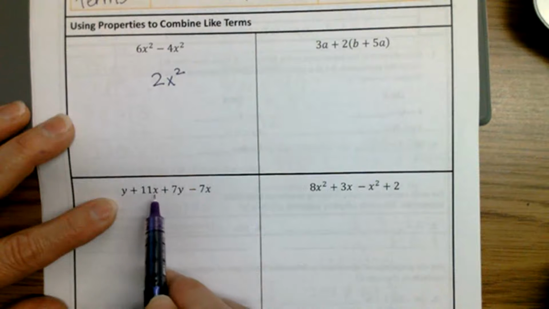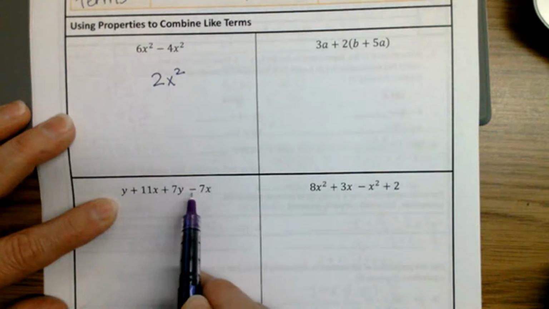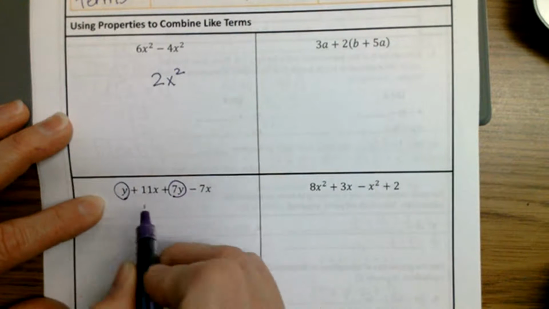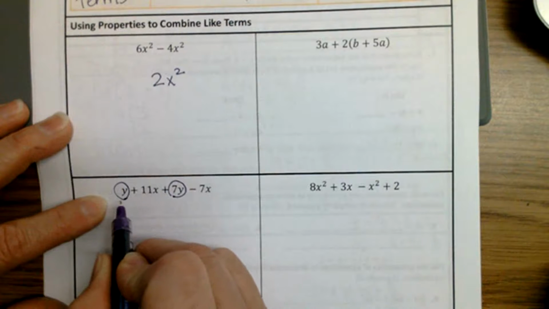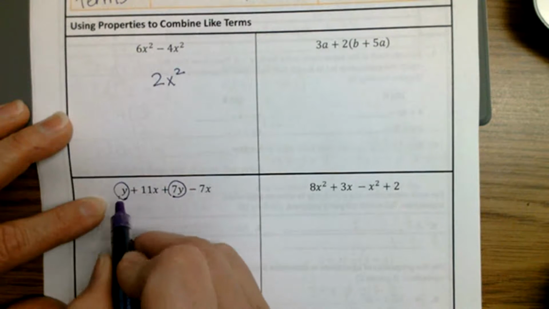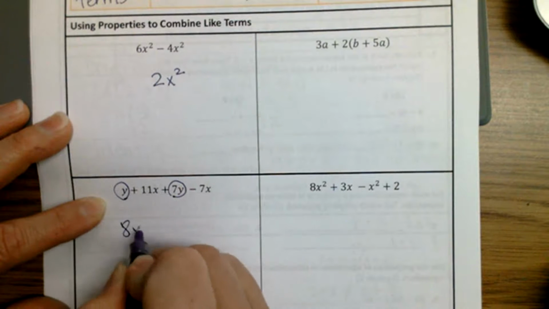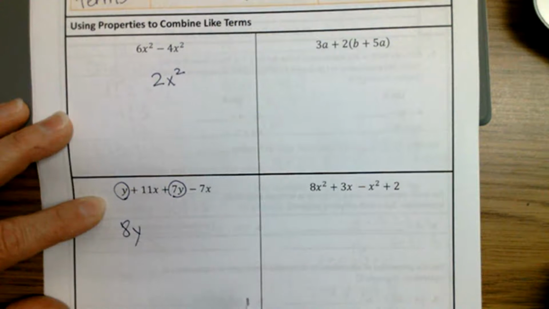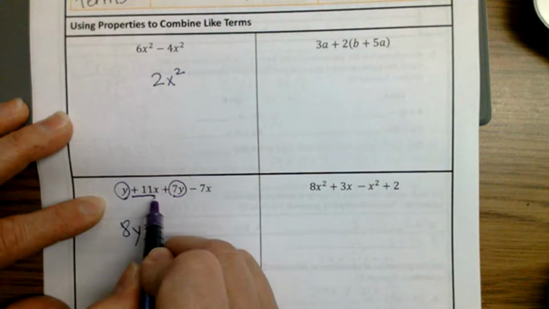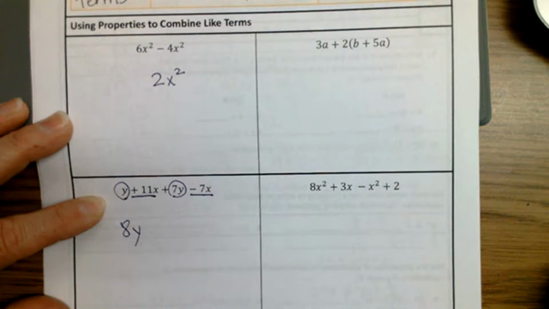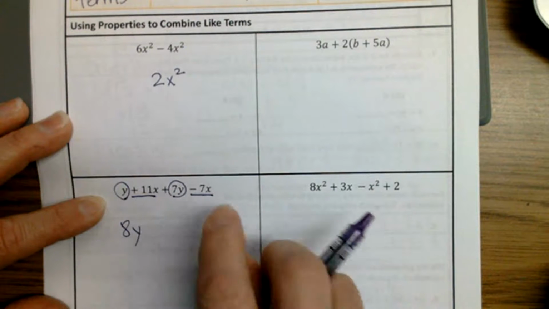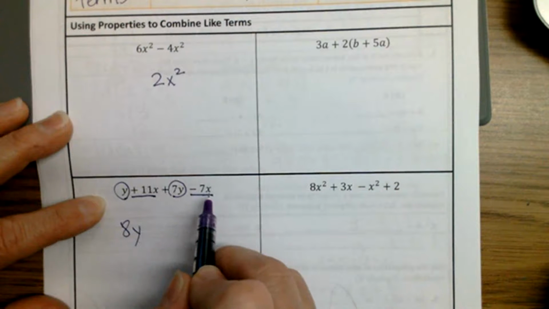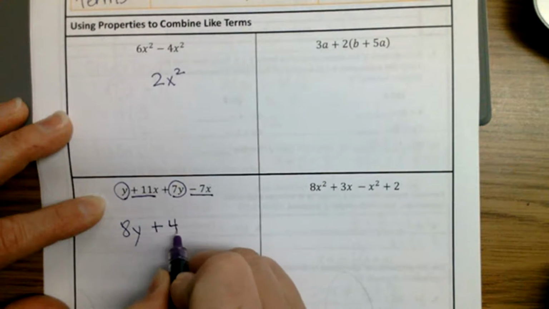We have y plus 11x plus 7y minus 7x. So here's a y, here's a y. Remember, there's no coefficient, but that means the coefficient is 1. So 1y plus 7y is 8y. And I can do that because they both have the same variable raised to the same power. Then I have 11x minus 7x. And again, same variable raised to the same power, so I can combine them. 11x minus 7x is 4x.